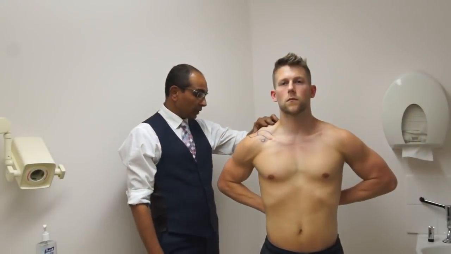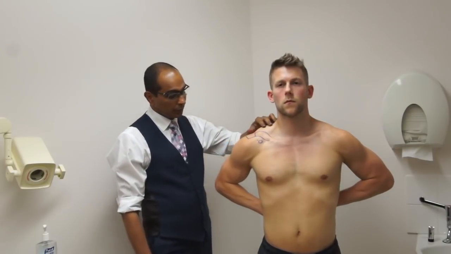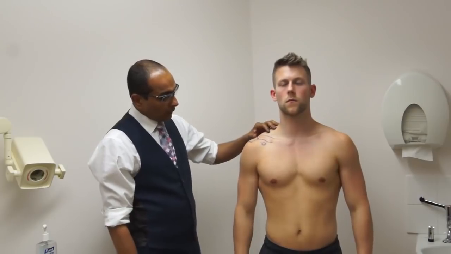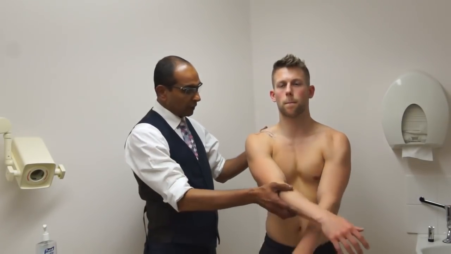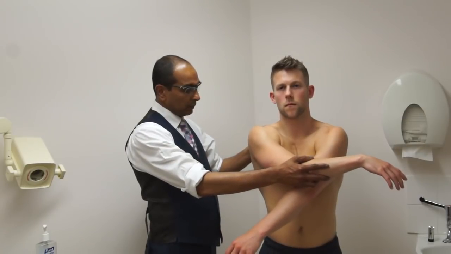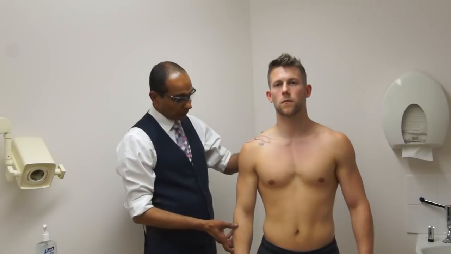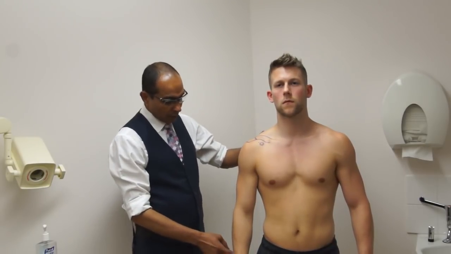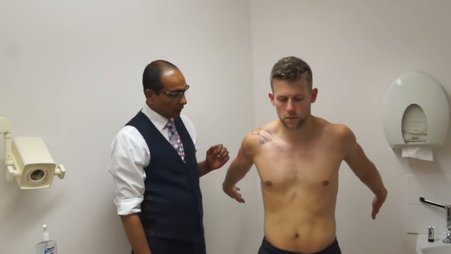Then one compares it to the other side. Adduction is getting the hand across the front of the chest. And extension is to get the hand behind as far as it can go.